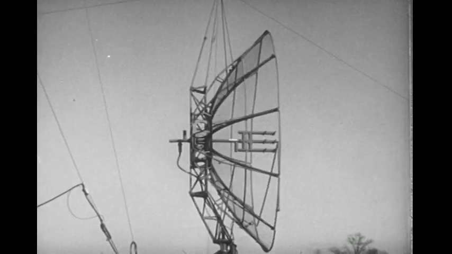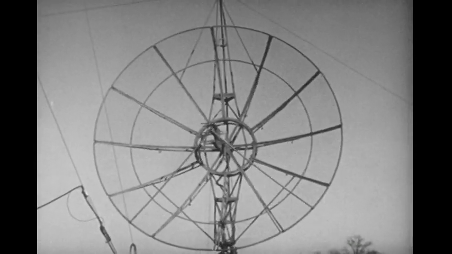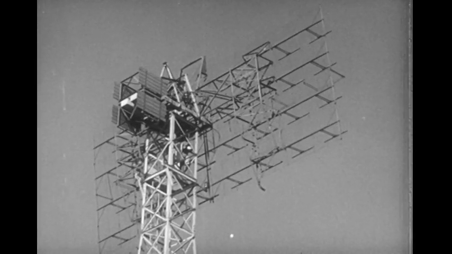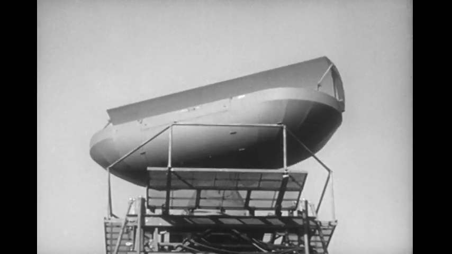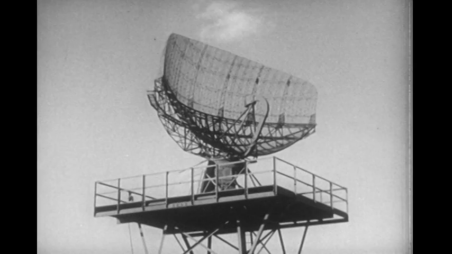All early radar systems operated at wavelengths of 50 centimeters or more. Many still do. But the trend is toward microwave operation, below 50 centimeters, which is used, for example, in these two sets.